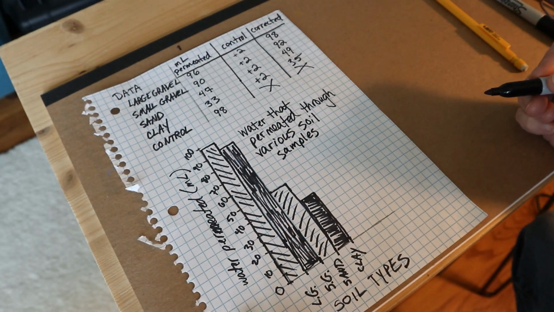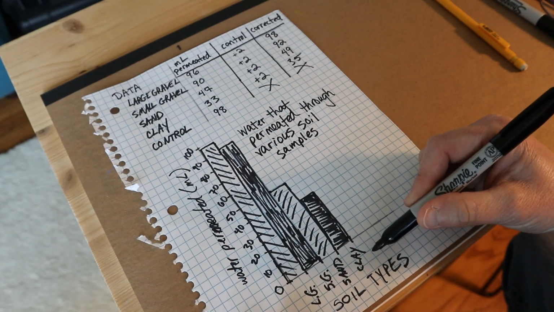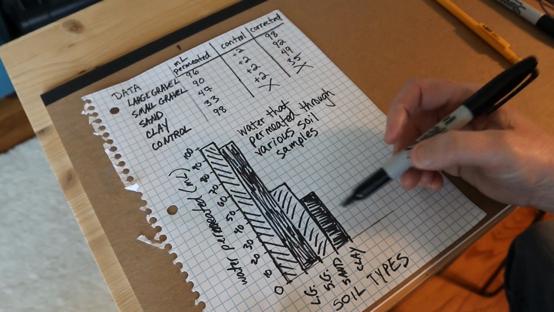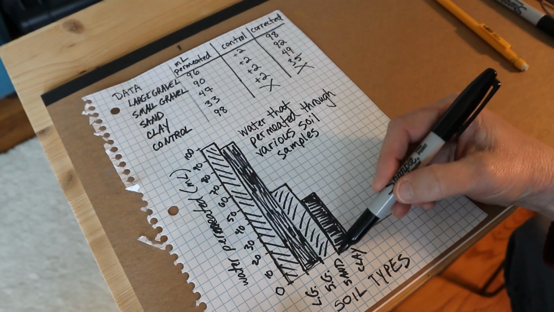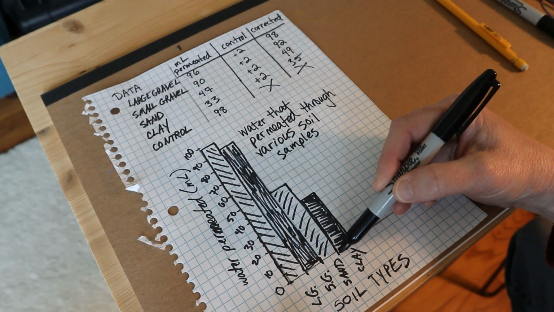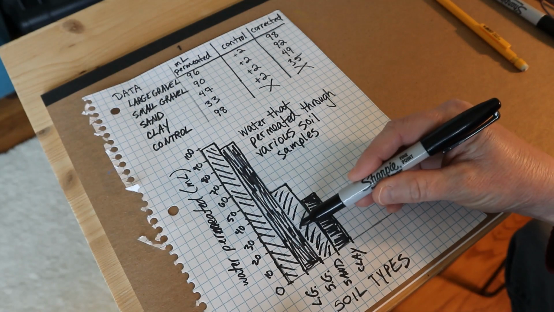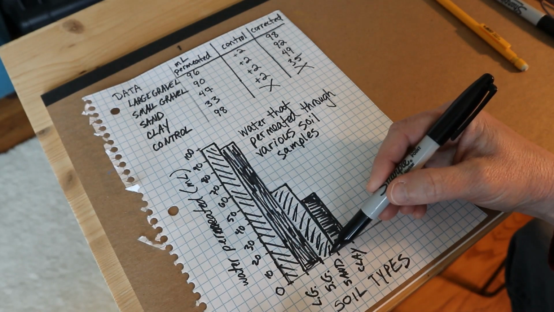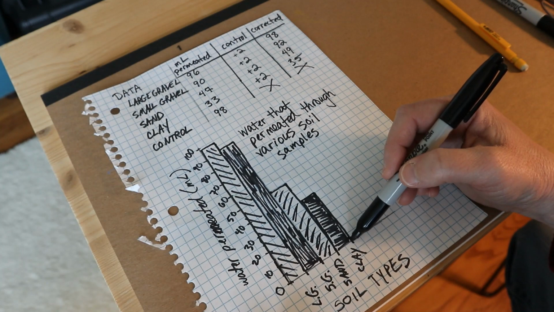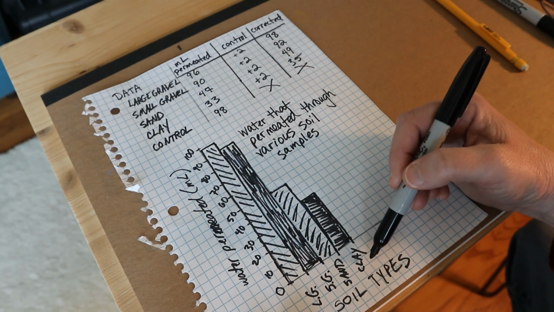All right, and then I want you to do one more thing. What we're going to do is make a predicted bar, because as we said earlier, we left out one of the soil samples. We left out silt. We know that of the 3 soil textures we talked about, sand is the largest, clay is the smallest, so silt's size is somewhere in between the 2.